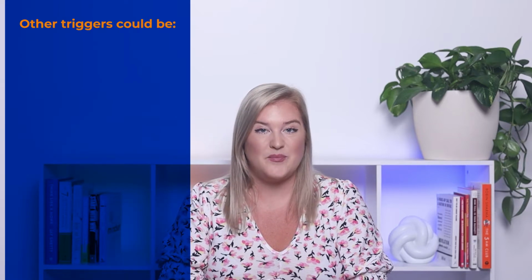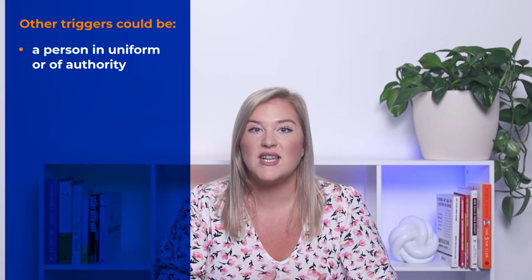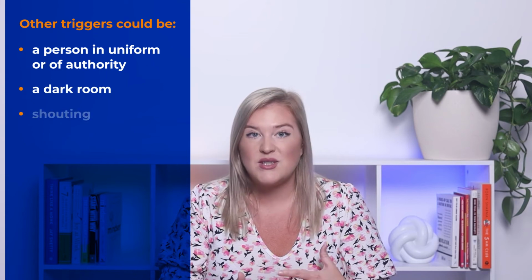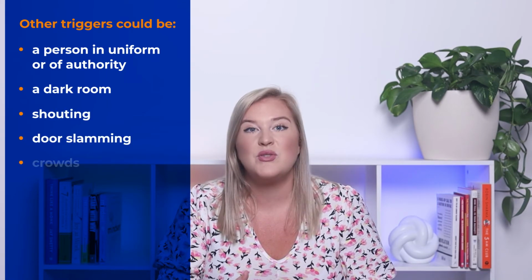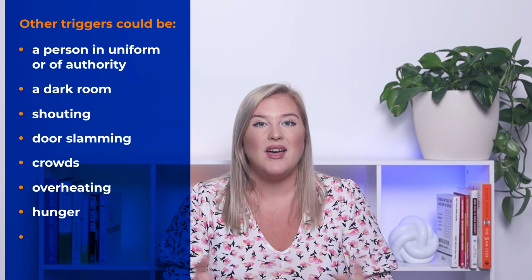Other triggers could be a person in uniform or of authority, a dark room, shouting, door slamming, crowds, overheating, hunger, and certain smells. Odours take a direct route to the limbic system, which is the part of the brain involved in our behavioural and emotional responses. Experts say the memories associated with smells tend to be older and thought about less often, meaning the recollection is very vivid when it happens.